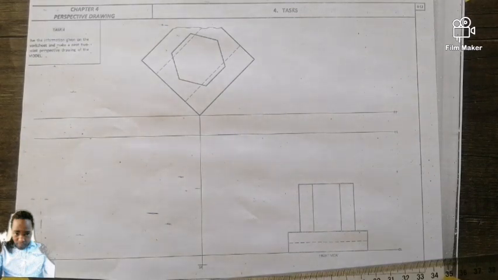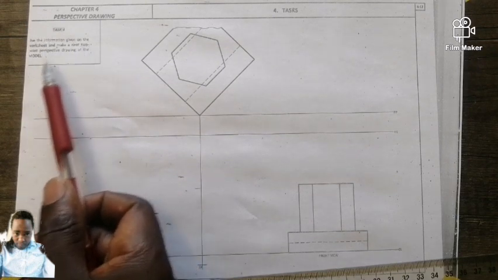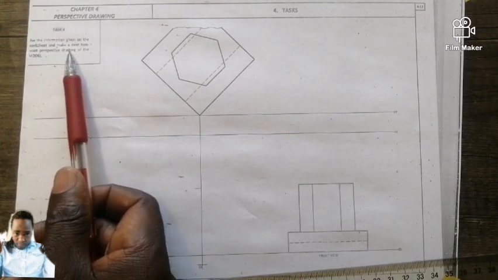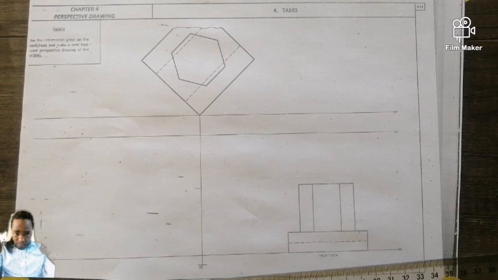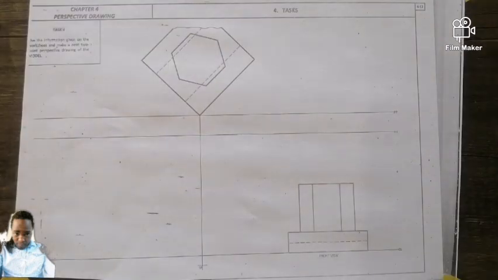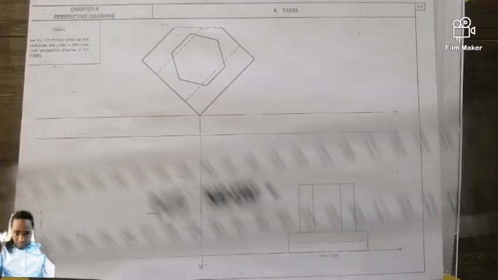This is task 4. Task 4: use the information given on the worksheet and make a neat 2-point perspective drawing of this model. So this must take you less than 20 minutes in the examination or in the test or in the class activity. You understand, to draw this.